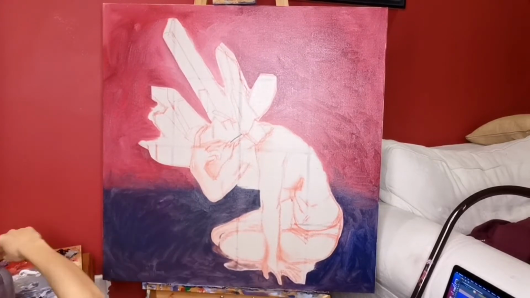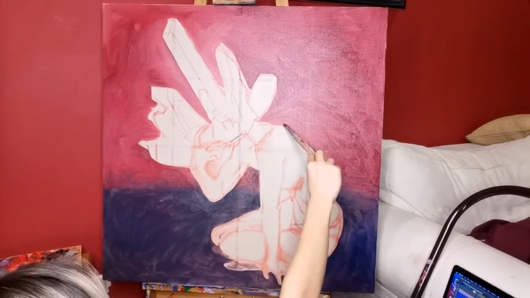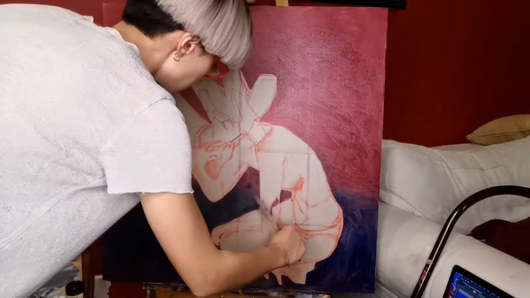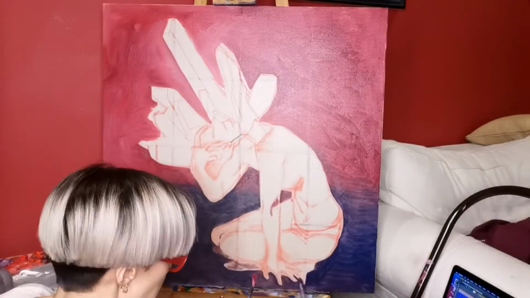So what I actually recommend, even though I'm using a small brush, the reason why I'm using a small brush is because I'm too lazy to clean my brushes, and the larger the brush, the longer it takes for me to clean them, and cleaning oil brushes is a pain in the butt.